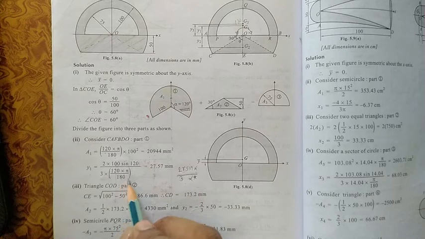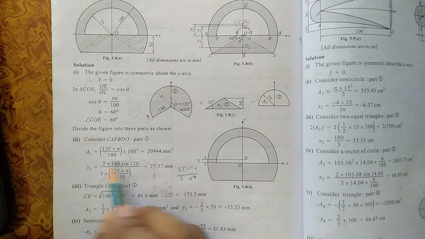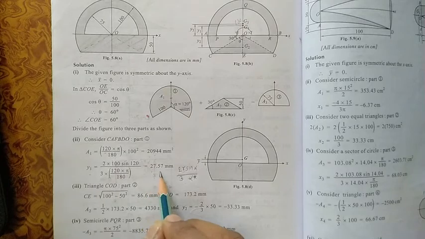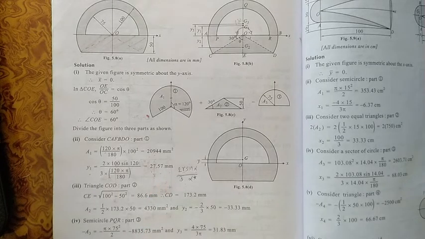After doing the calculation, we get y1 equals 27.57 mm.